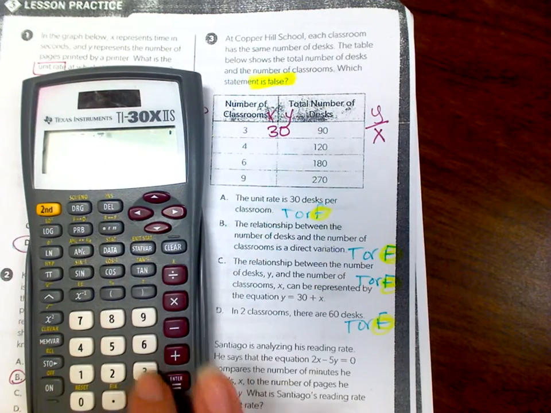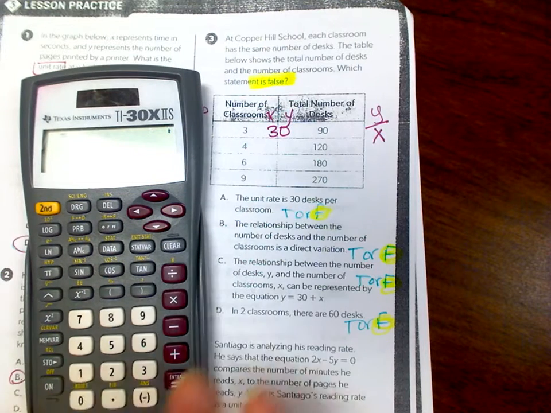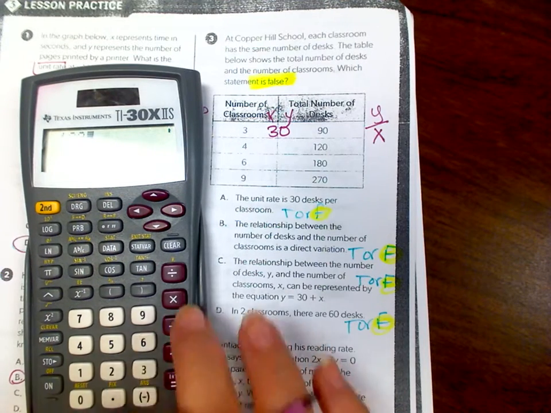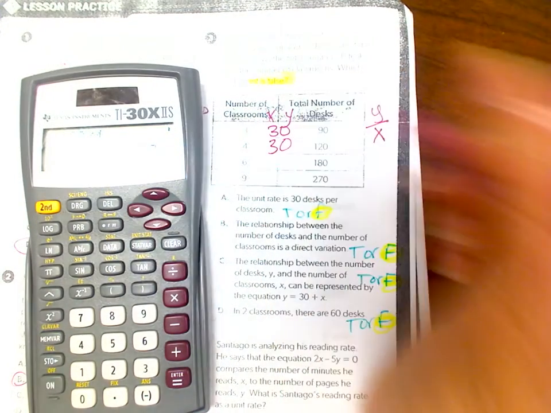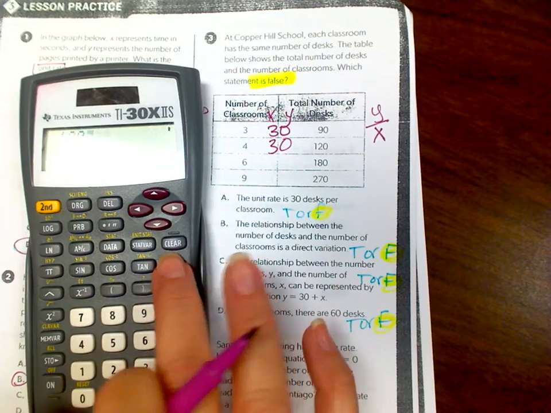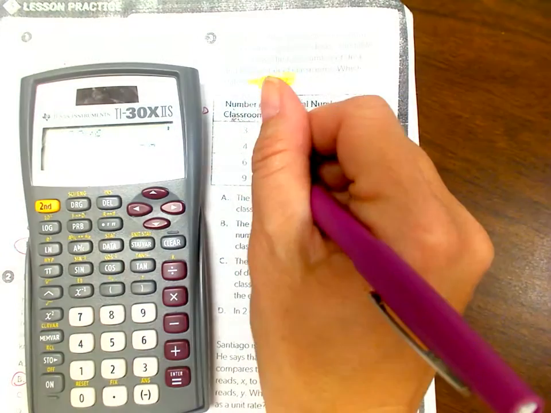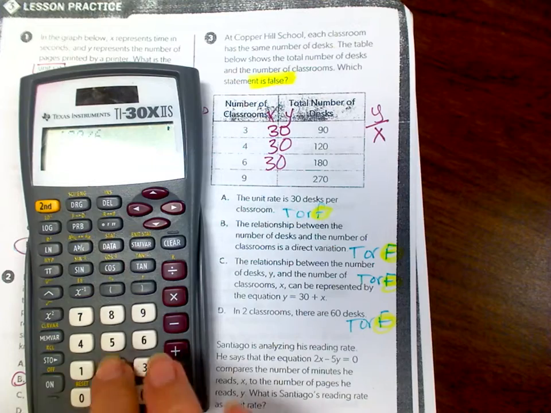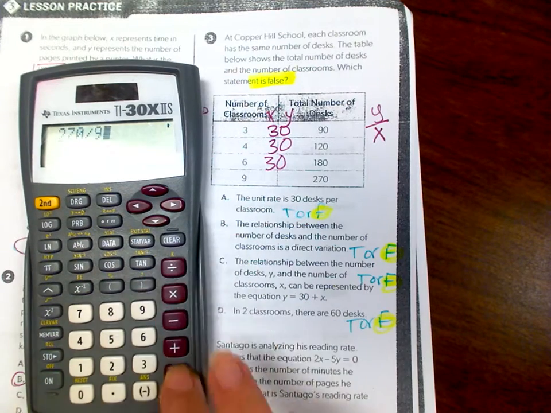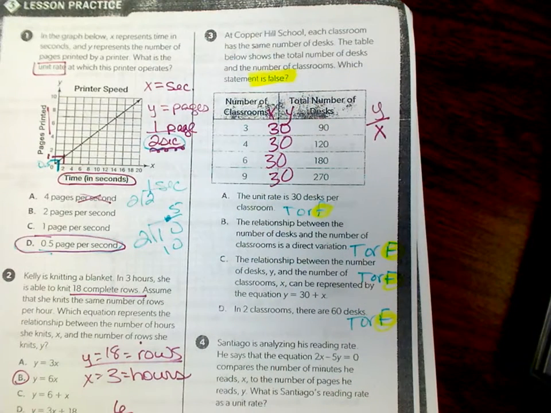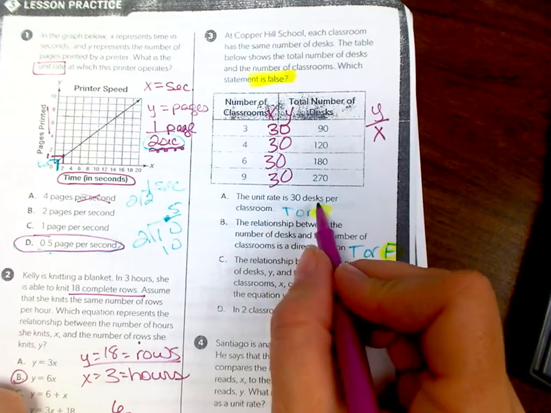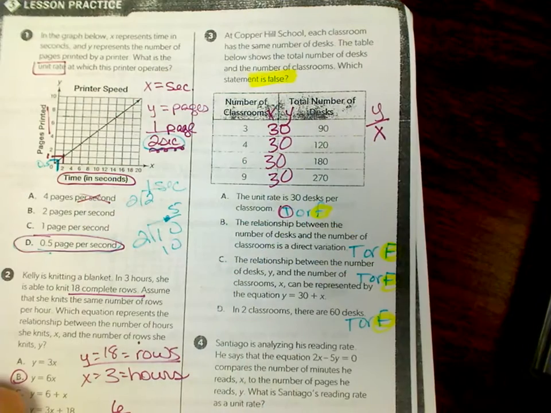120 divided by, oh, I should have put 4. 120 divided by 4 is 30. So your unit rate here is going to be 30. 180 divided by 6 equals 30. And they are proportional because they all come out to the same. No classroom, no desks, so it would go through the origin at 0, 0. So the unit rate of 30 desks per classroom, that's true. Not my answer.